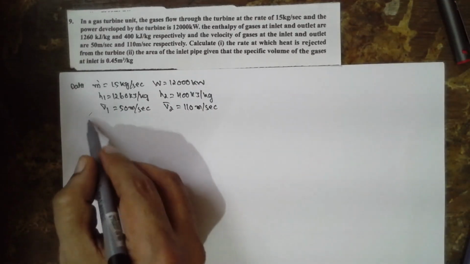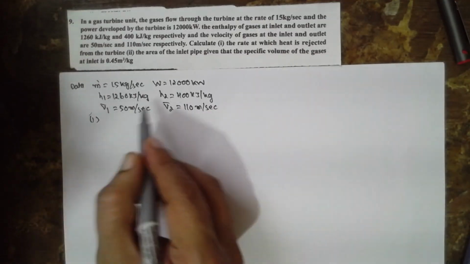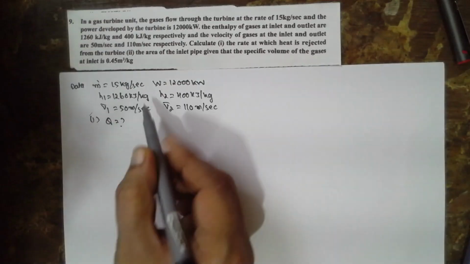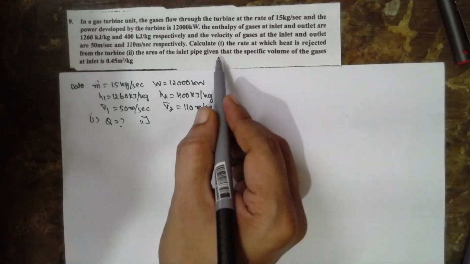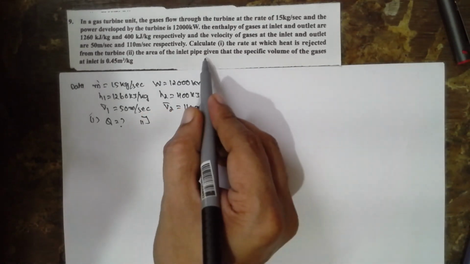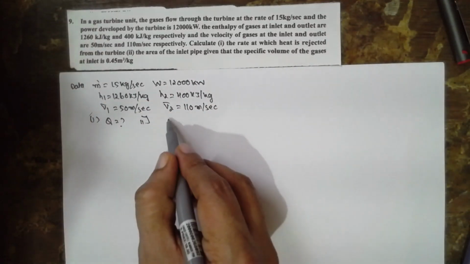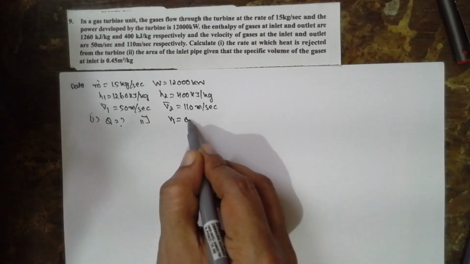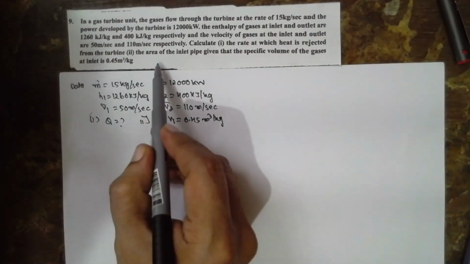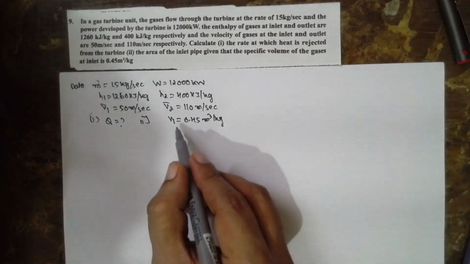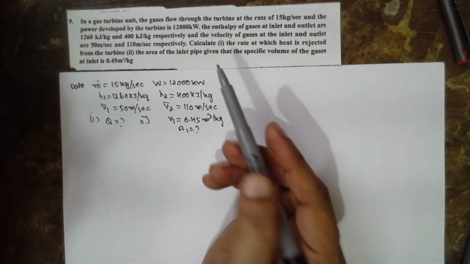Now we have to find out, first one, the rate at which the heat is rejected, that means Q we have to find out. Second is the area of the inlet pipe, given that the specific volume of the gas at the inlet V1 is 0.45 meter cube per kg. We have to find out the area at the inlet.